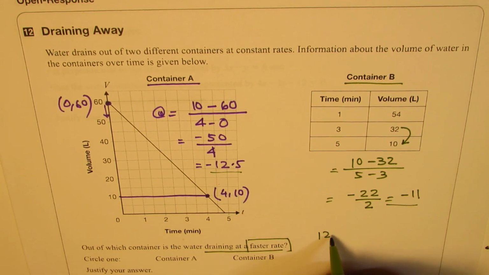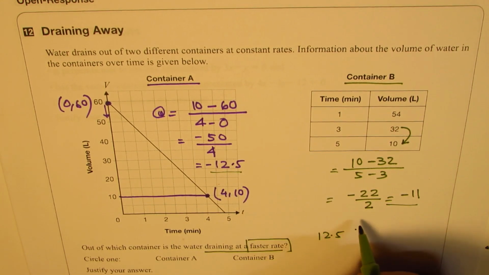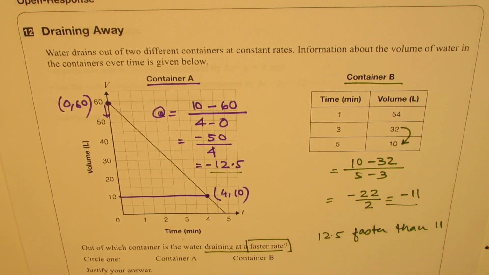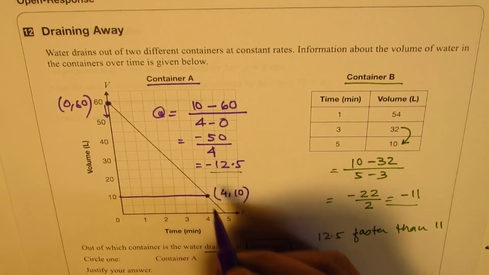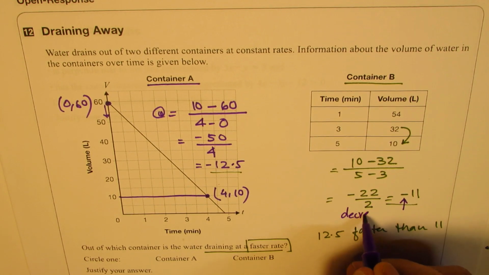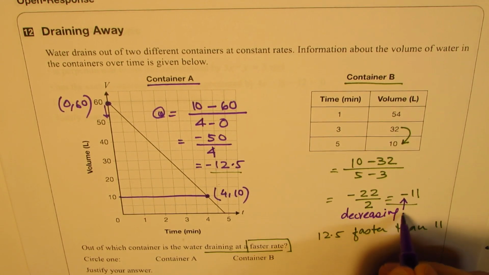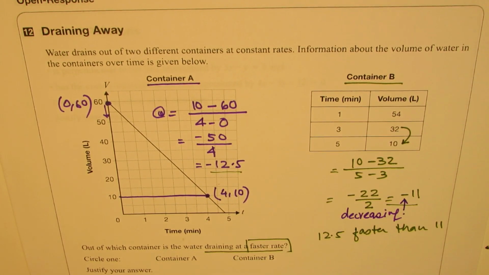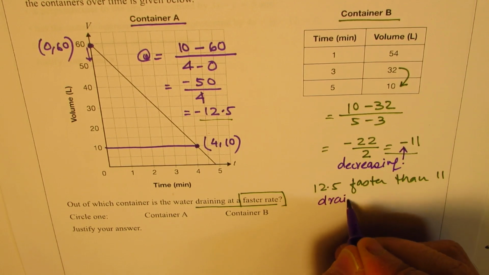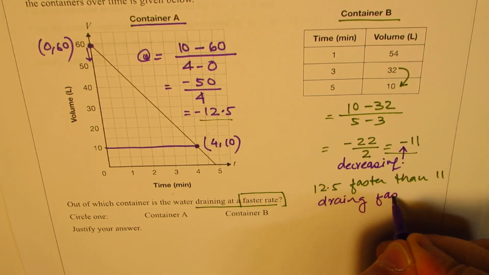We know 12.5 is faster, right, than 11. Negative only means what? Negative means decreasing, right? So the negative means decreasing. So draining out, or you can say negative means draining out, right? So draining faster. So we are saying draining faster.